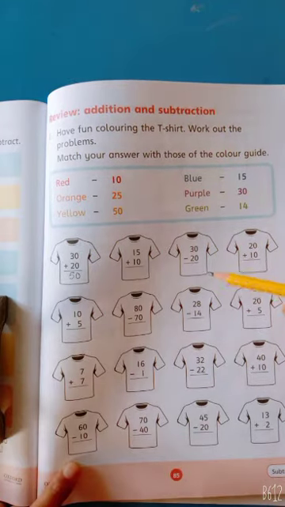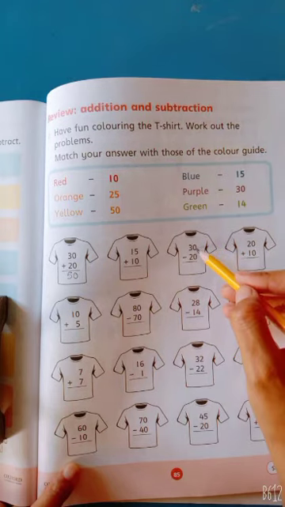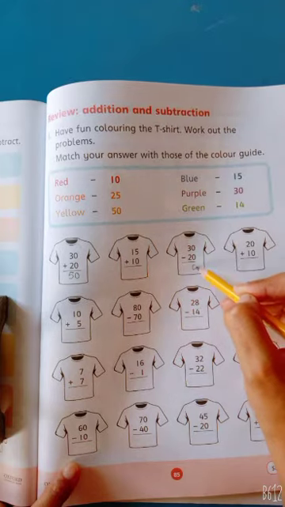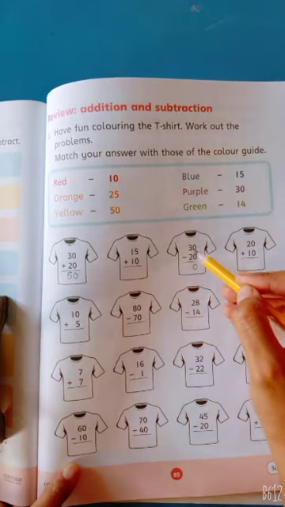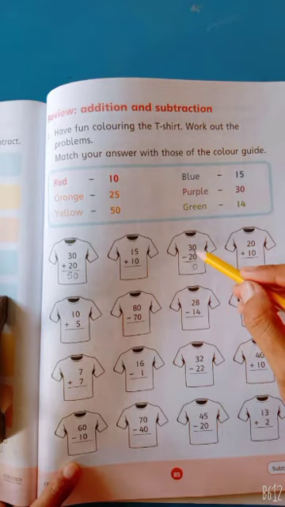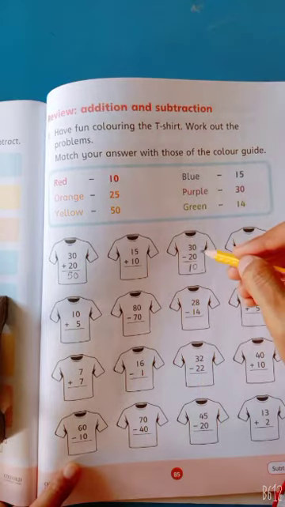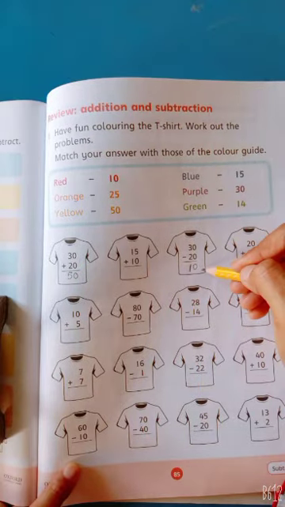Now we will solve sums of subtraction. When we subtract 0 from 0, our answer is 0. And when we subtract 2 from 3, our answer is 1. So our answer is 10.